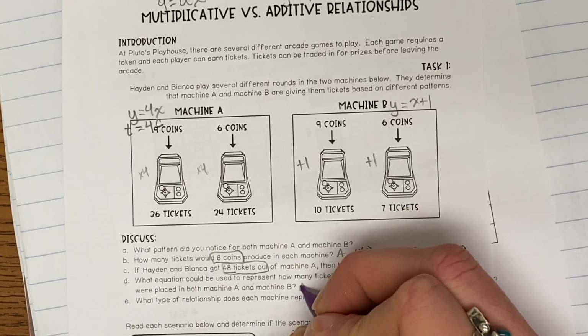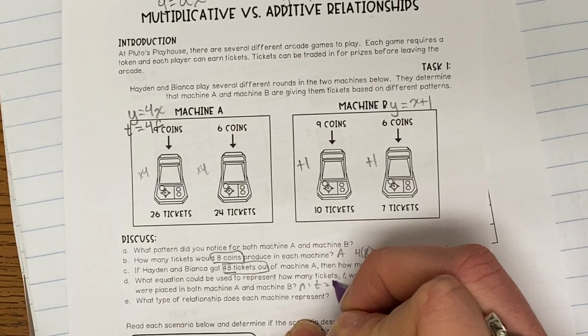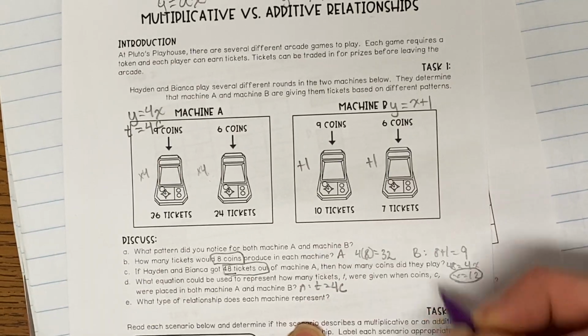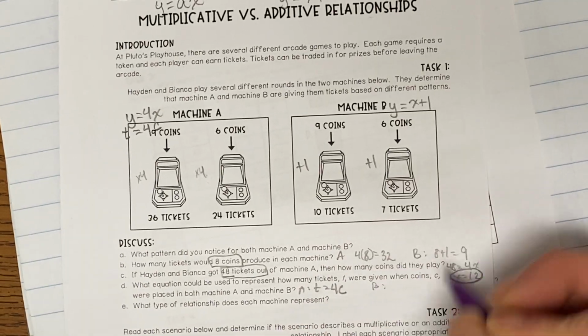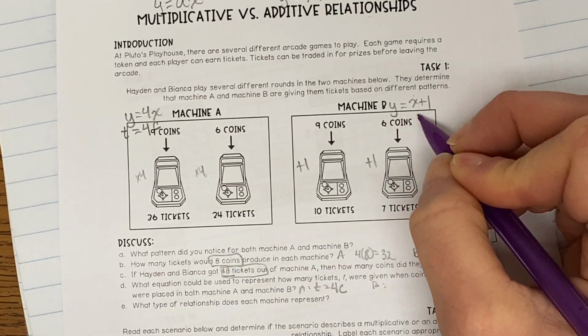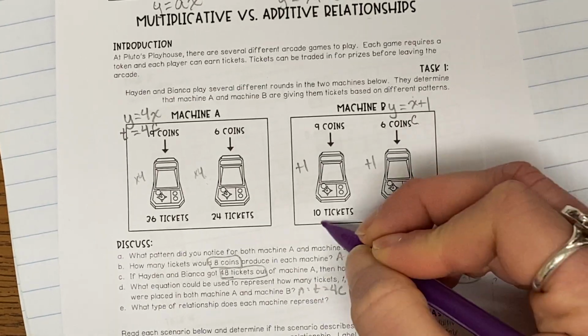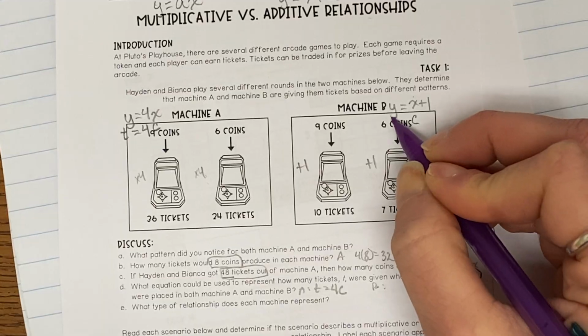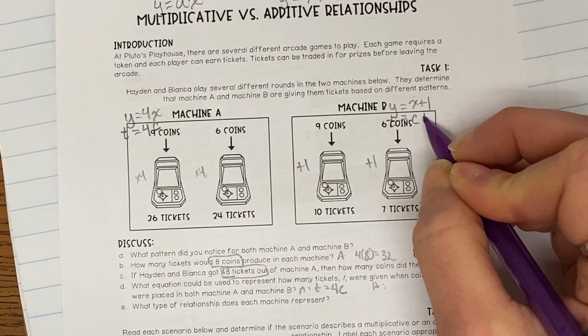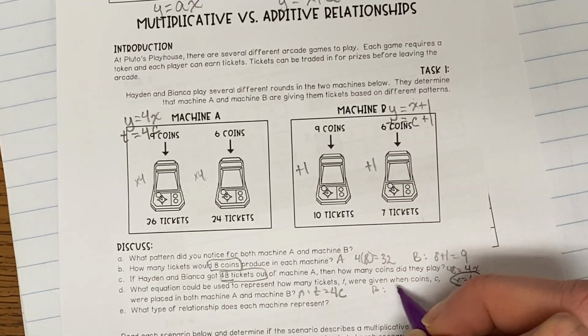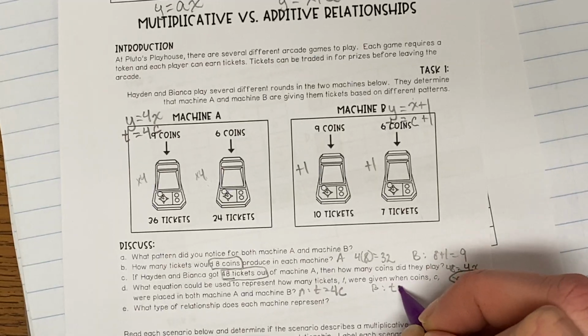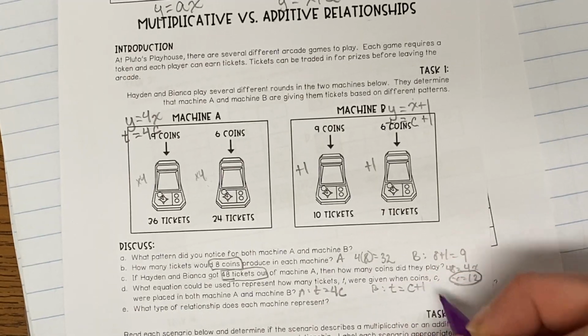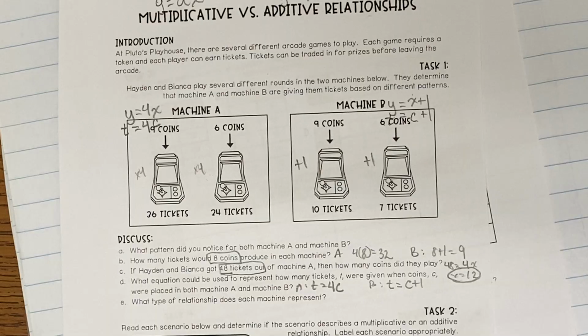So for machine A, it's going to be T equals 4C. Now for machine B, my coins are my input, so my x is going to be my C. My tickets are my output, so T goes in place of my y, and my plus 1 stays the same. So I'm going to write T equals C plus 1 for machine B.